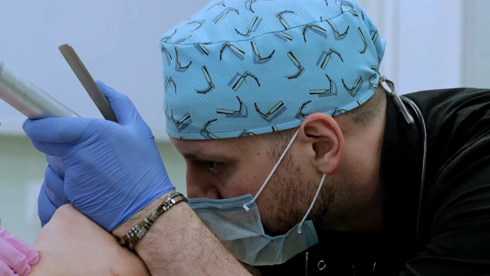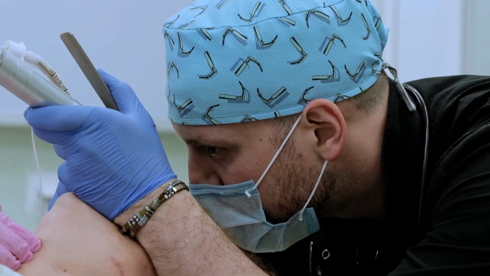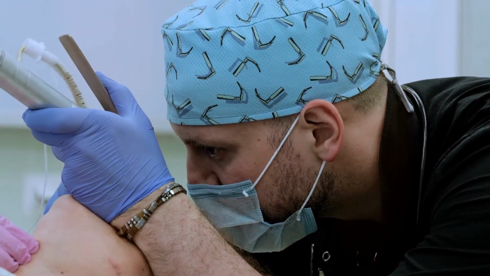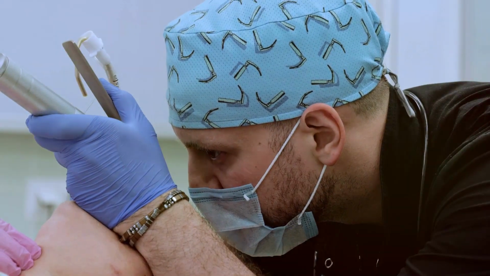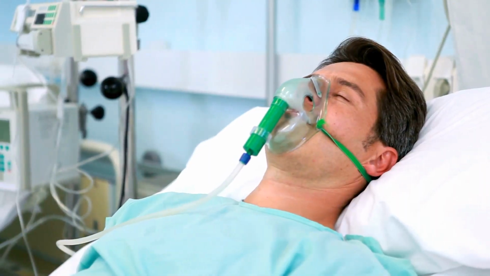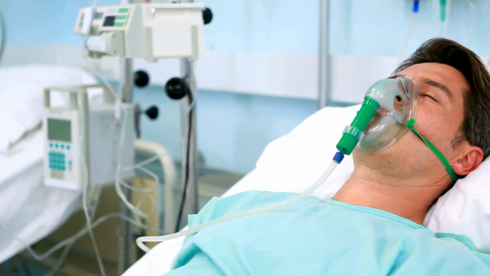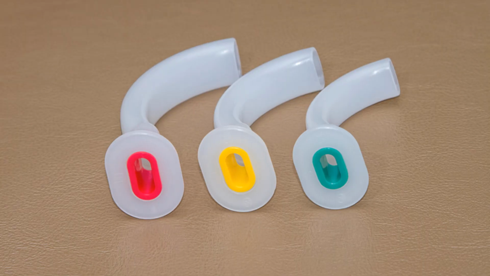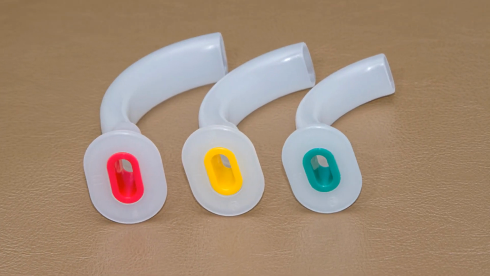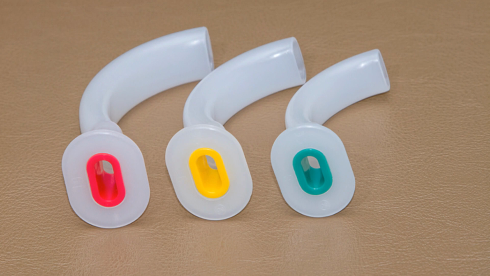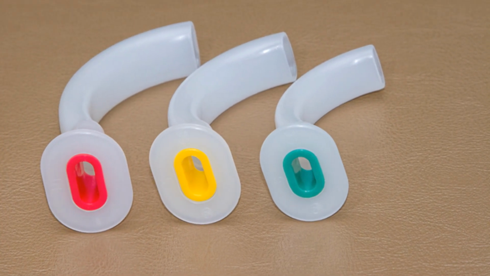Oropharyngeal airways, or OPAs, are rigid, curved devices that are inserted into the mouth to prevent the tongue from obstructing the airway. They are primarily used in unconscious patients who lack a gag reflex. OPAs come in various sizes, and selecting the appropriate size is essential for effective airway management.